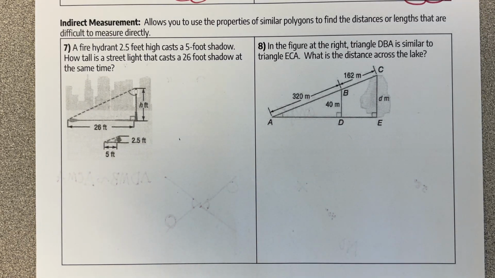All right, last one. We can use something called indirect measurement, which allows you to use the properties of similar polygons to find the distances or lengths that are difficult to measure directly. So for example, measuring the exact height of a mountain is a little bit hard because you can't really get down to the middle of the mountain and just measure straight up. Measuring a tall building from the outside, or a light pole, or something where you don't really have a measuring tape that's going to be able to just easily measure from the bottom to the top. We can use this indirect measurement using these proportions.